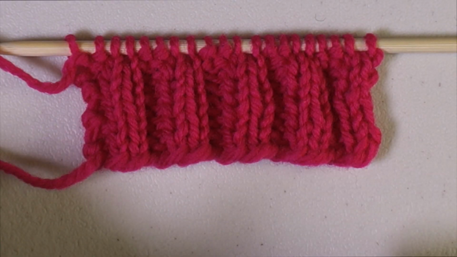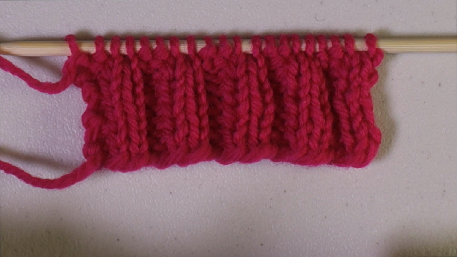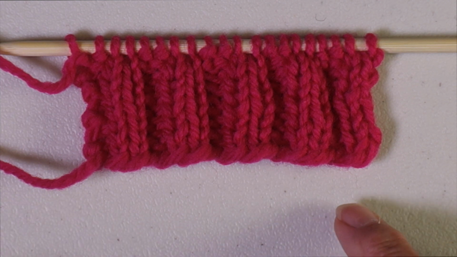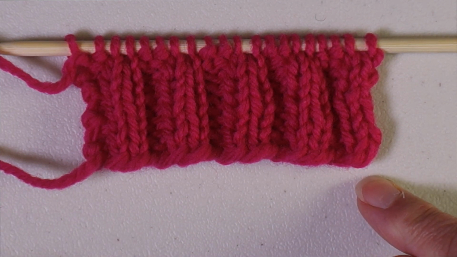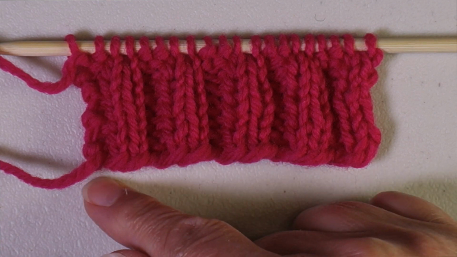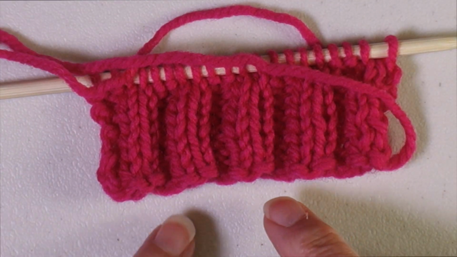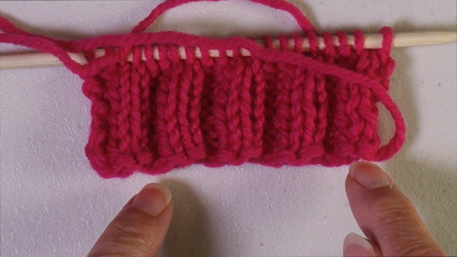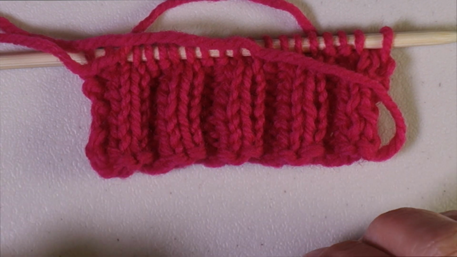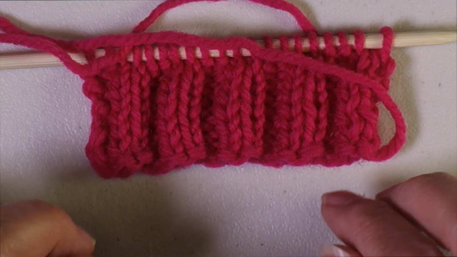Here's a swatch that I cast on using the standard method of the long-tail cast-on. On one face of the fabric, I have a smooth edge, and on this face of the fabric, I have a bumpy edge. And this is always what happens with the standard method of the long-tail cast-on.